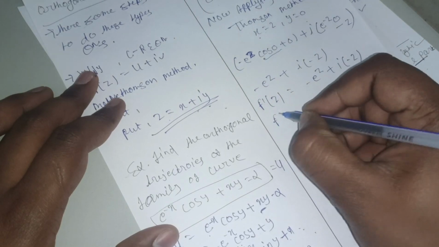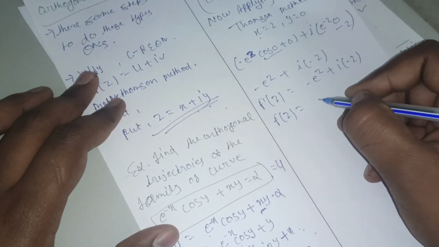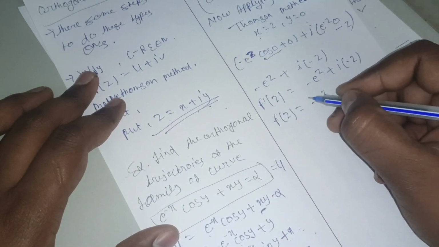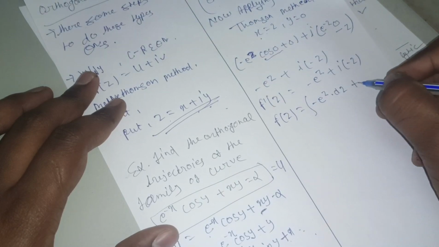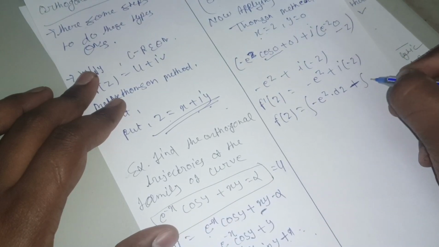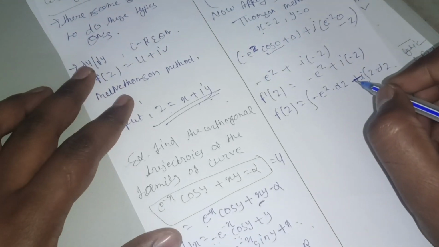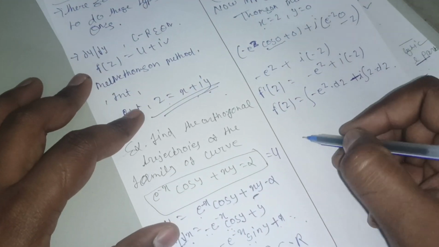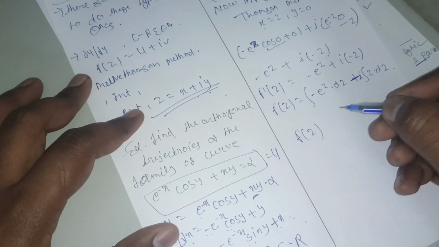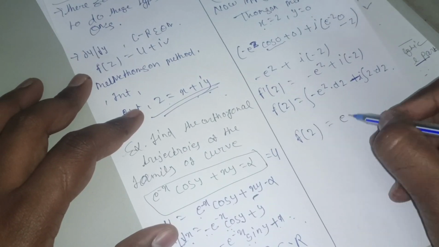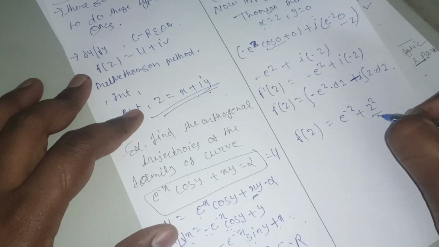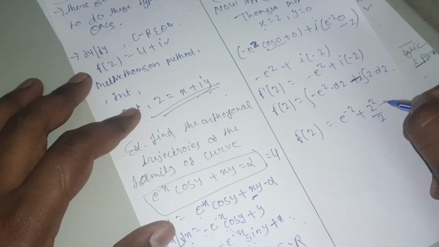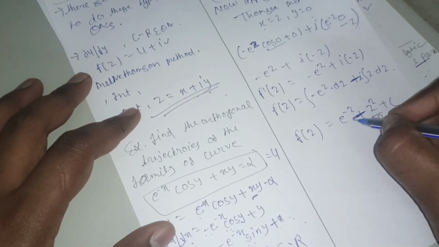So we will integrate to get f z, so the integration of e to the power minus z dz, plus iota times minus the integration of z dz. Okay, so this will be f z, so minus e to the power minus z plus iota times minus z square by 2 plus c.